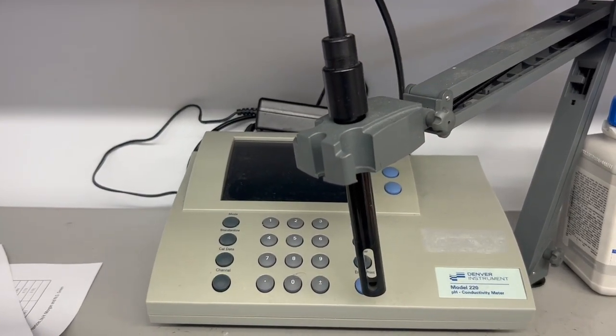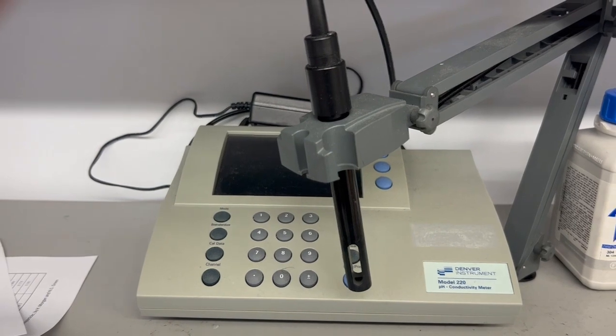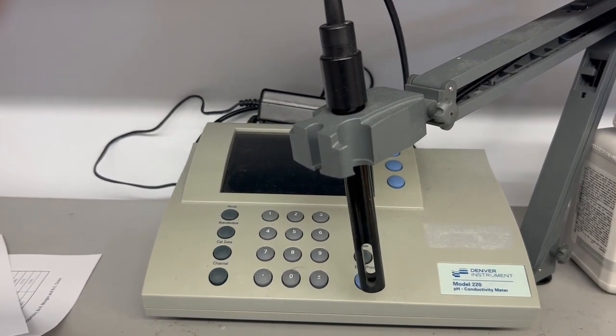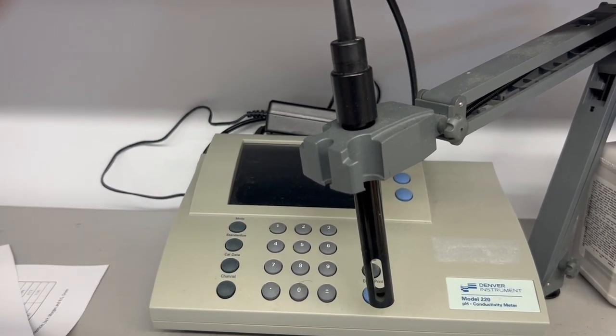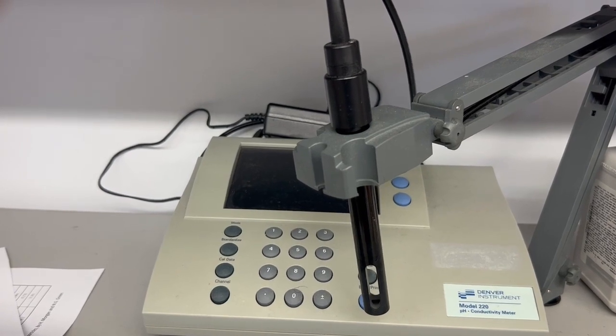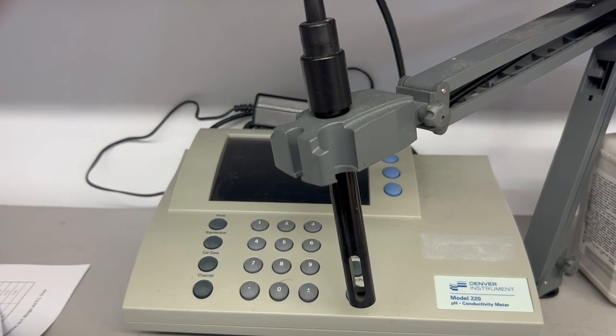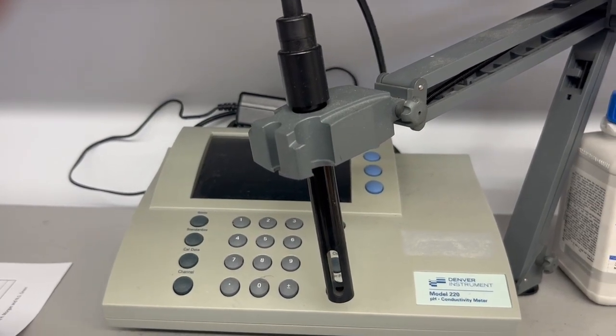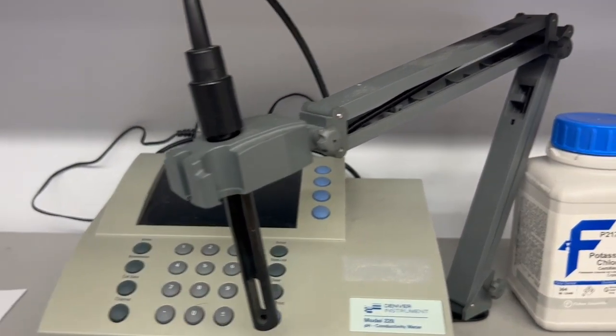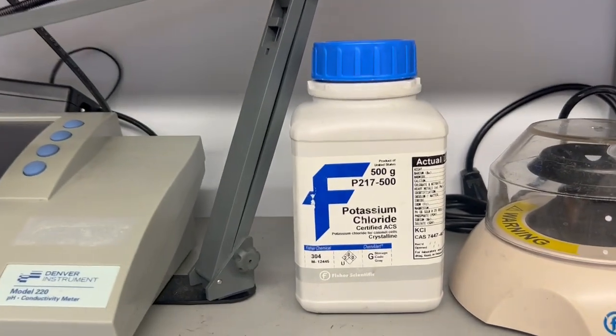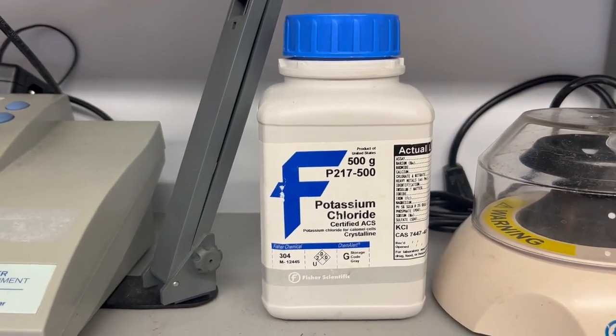Now, DI water is fine, and technically there are ions within the DI water, but from a physicist's perspective, we want to know the mobility of the ions, we want to have control of those ions, and we want to give the ions some majority. We want to give it some ions that we know, and that's why we use potassium chloride within our experiments.